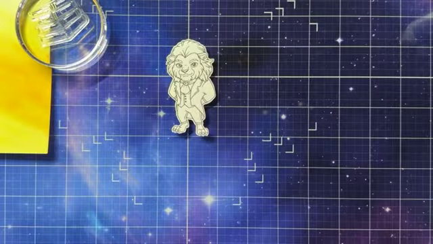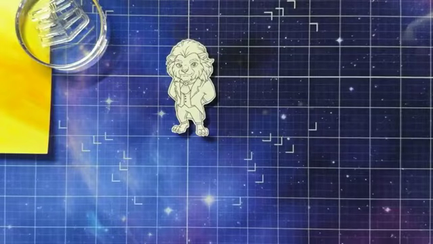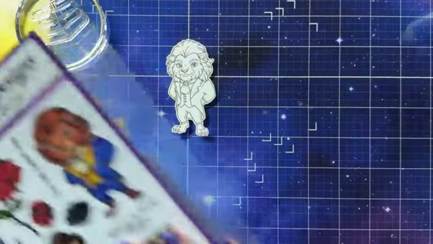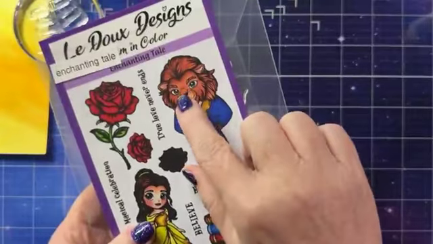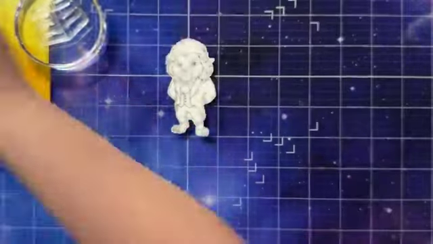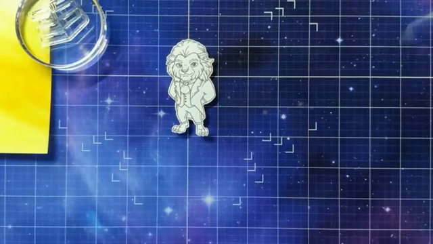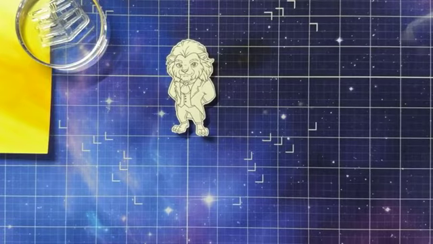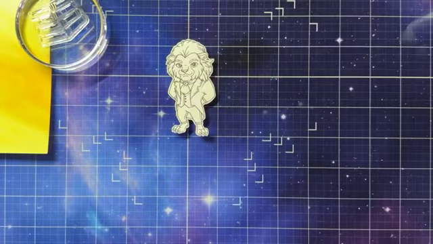I'm trying to decide right now what colors I want to use for him. On the packaging, I think I went a little bit more on the reddish side. So I'd probably do a little bit different. Maybe a little bit more on the brownish side.